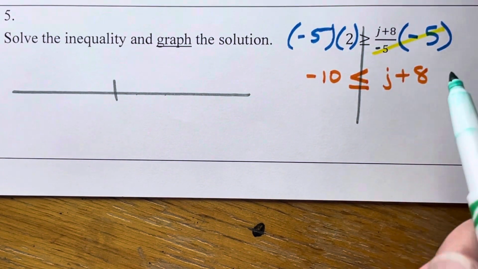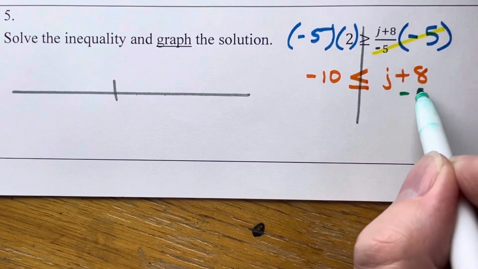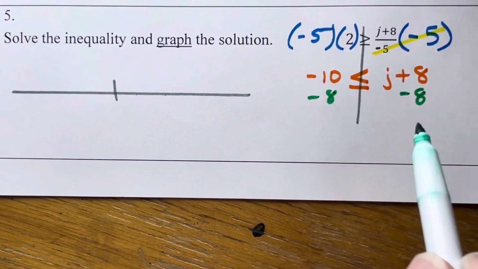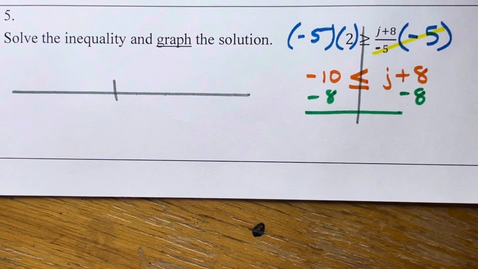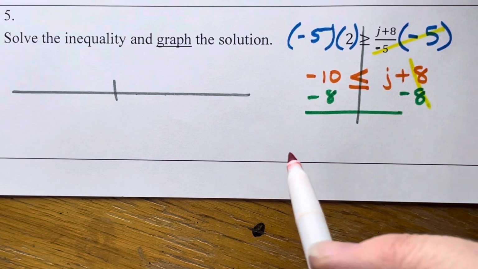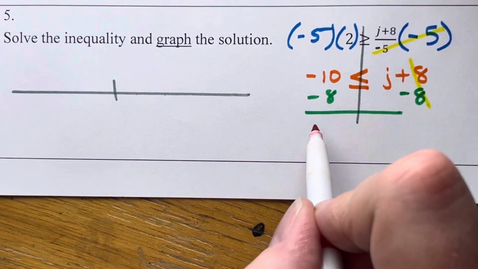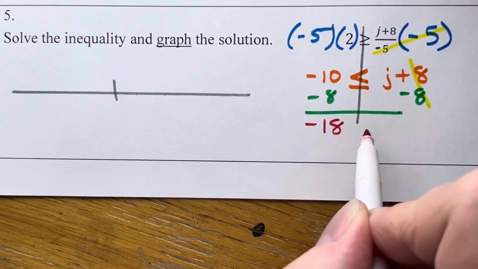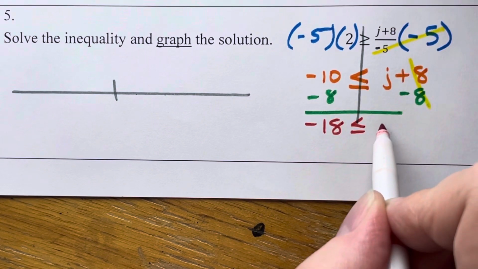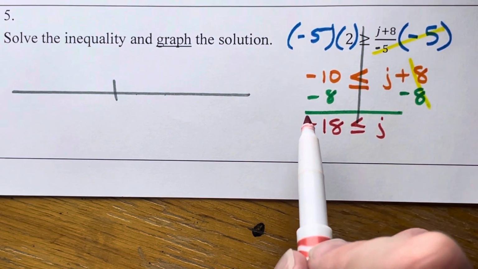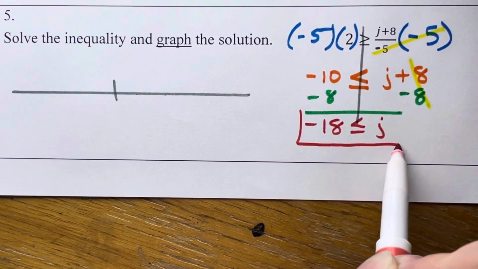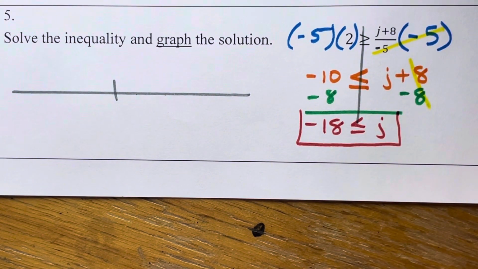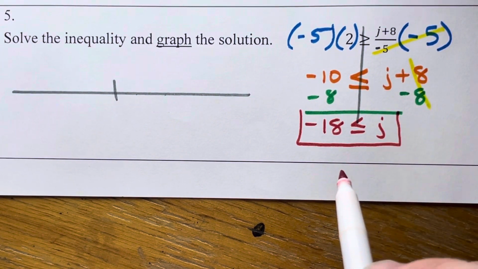Let's finish this off by subtracting over that 8 and getting rid of it. And what you do on one side of the river, you know you have to do on both sides of the river. Negative 10 minus 8 is negative 18, less than or equal to j. So while this is true, it's a little bit odd to have to graph with this.